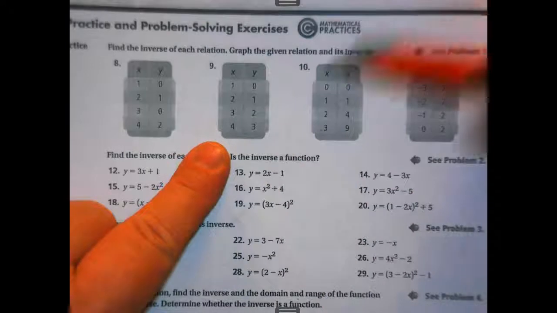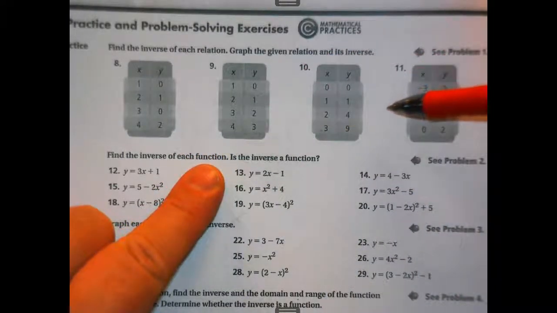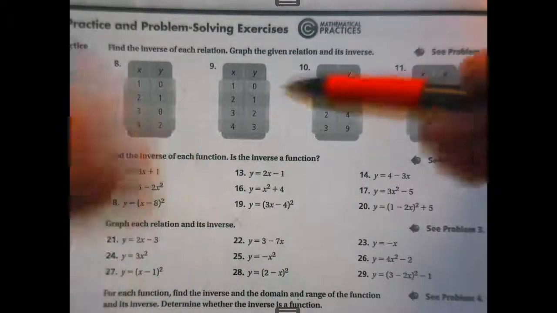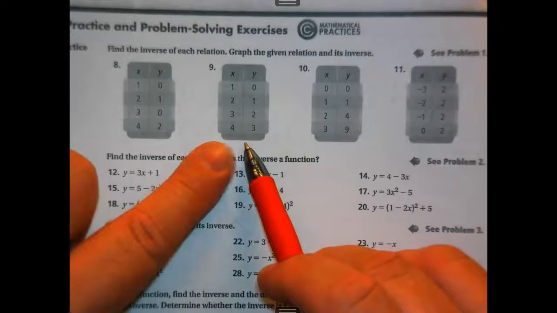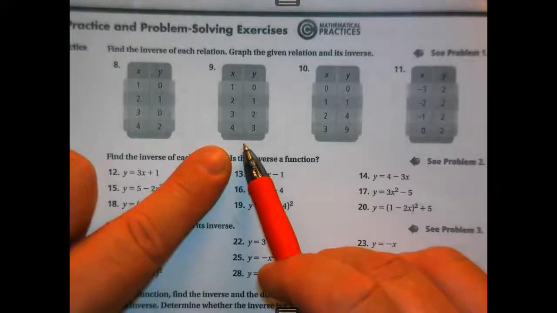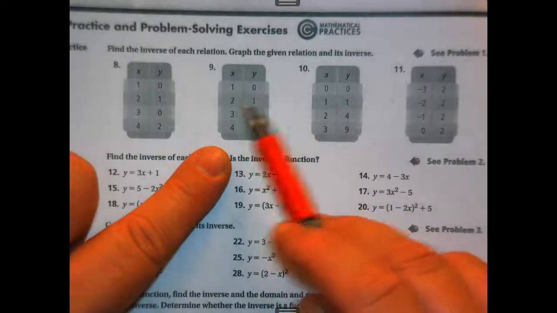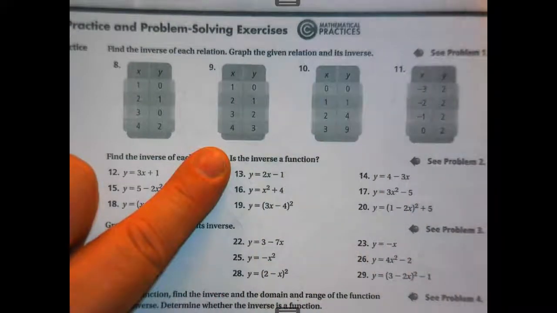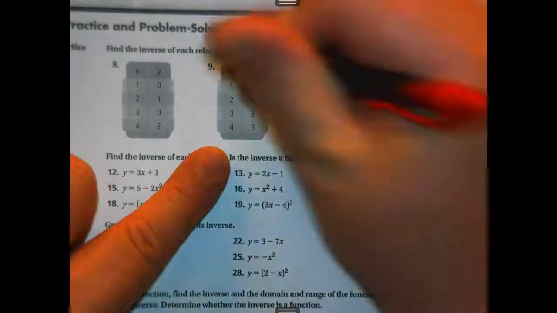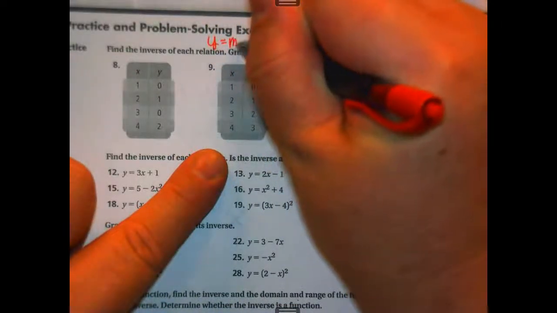Number 9, you have to come up with the original functions here, because all I give you is a t-chart. If you look at number 9, what kind of graph do I have here? The points (1, 0), (2, 1), (3, 2). It would just be a line. y equals mx plus b.